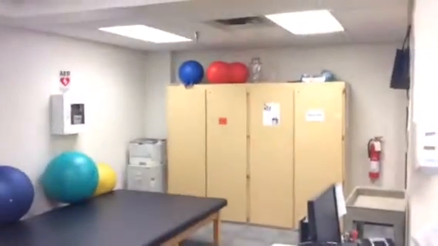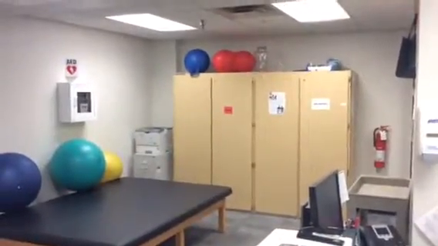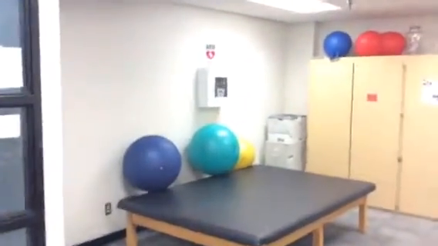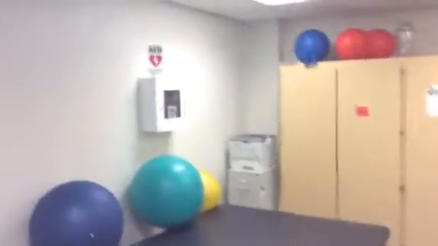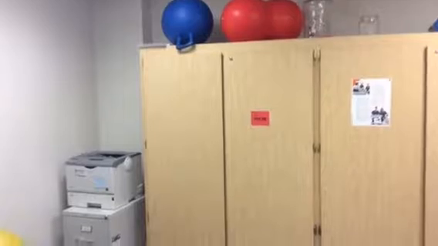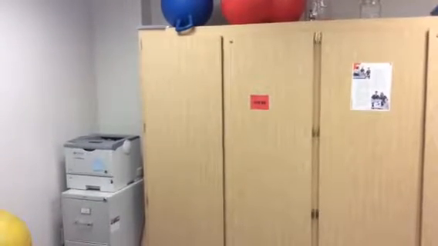Over here, you should recognize this picture. We have three very important things. We have our AED. We have our first aid kit, and this includes where our spill kit is and our biohazards. And finally, we have our fire extinguisher. Let's go into this back room, and this back room is our student room. Just a quick peek, our license certificate.